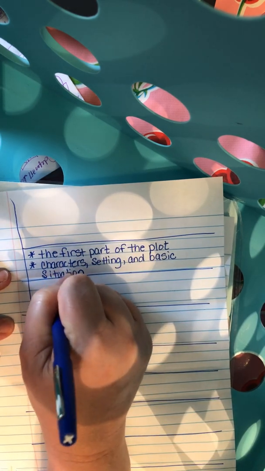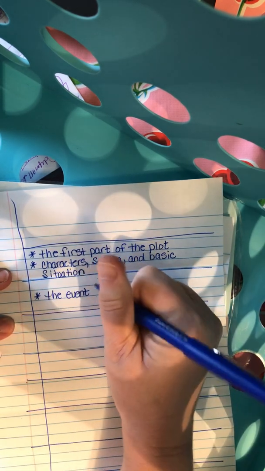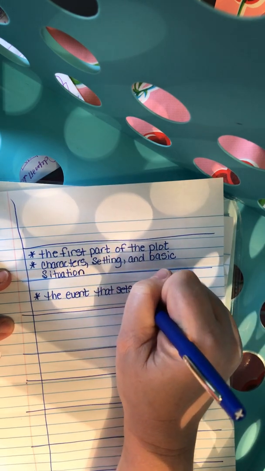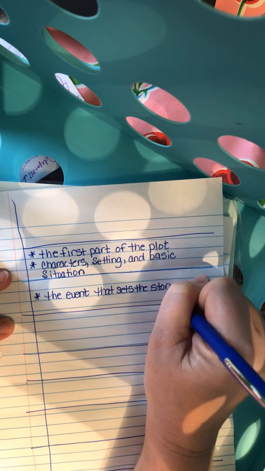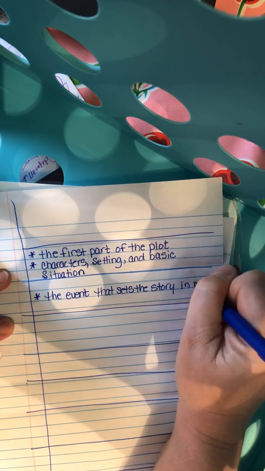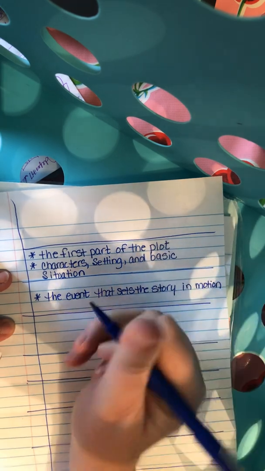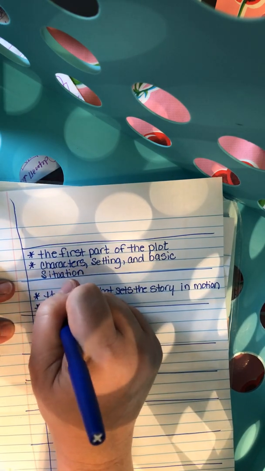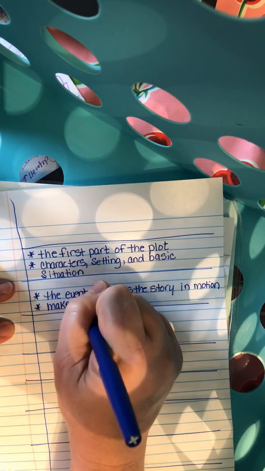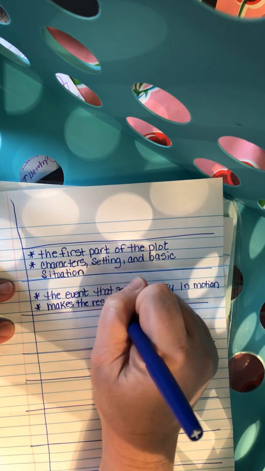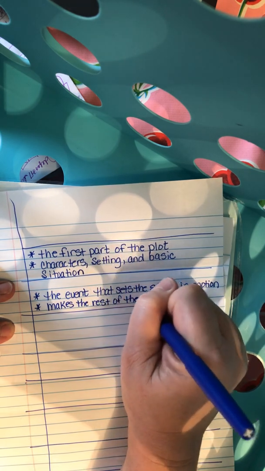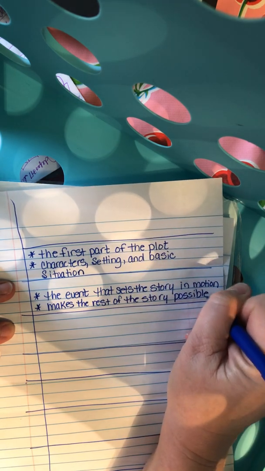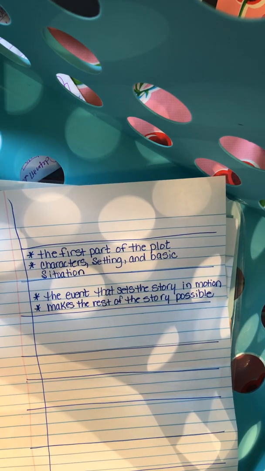All right, so the event that sets the story in motion. Okay, and then it makes the rest of the story possible. So it kind of sets everything up. Makes the rest of the story possible. Remember, if you need to pause, rewind, any of that, you can do that.